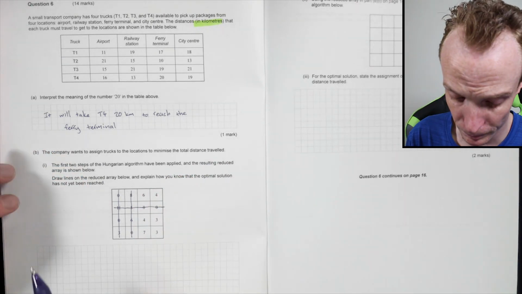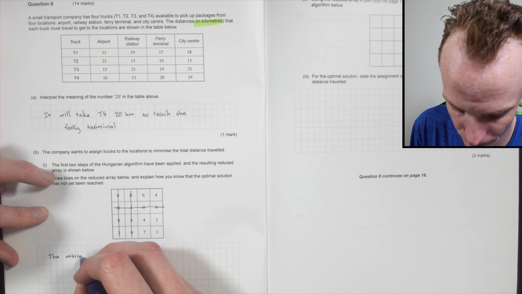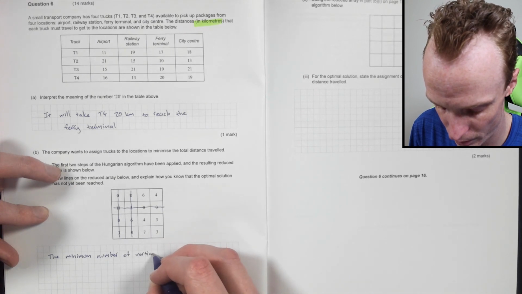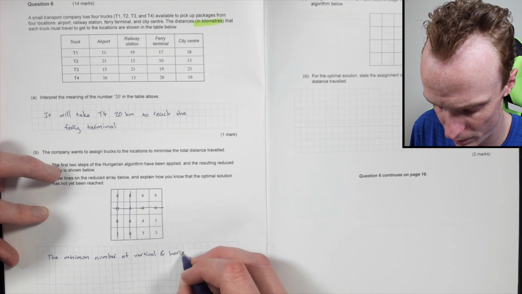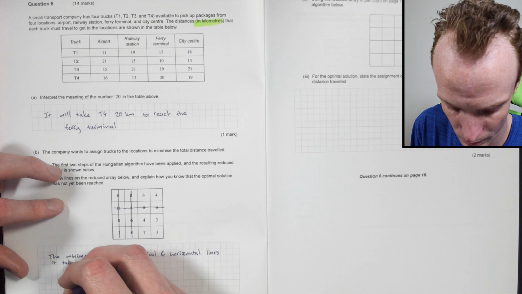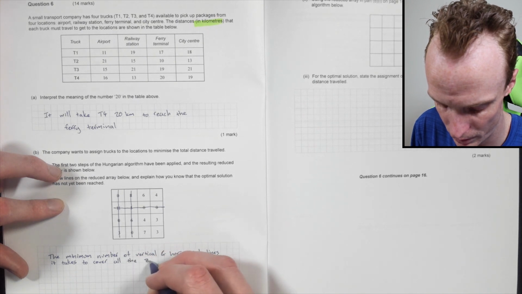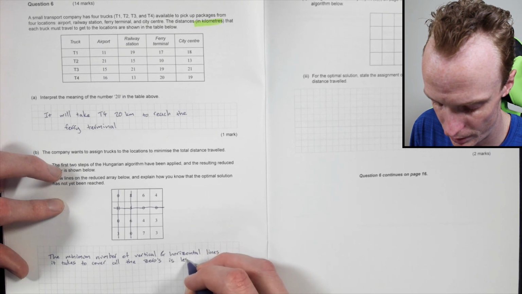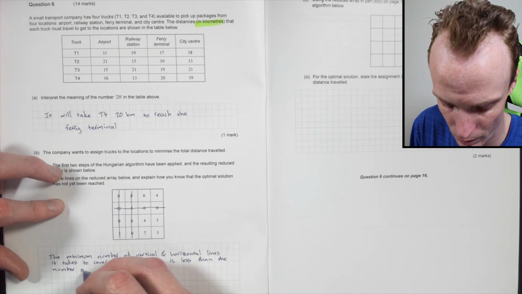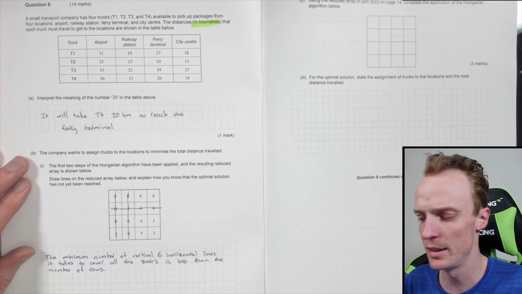Excellent, 4 lines, brilliant. So the reason is the minimum number of vertical and horizontal lines it takes to cover all the zeros is less than the number of rows, which, you know, in this case is 4. So that would be the reason. So not a difficult question to start.